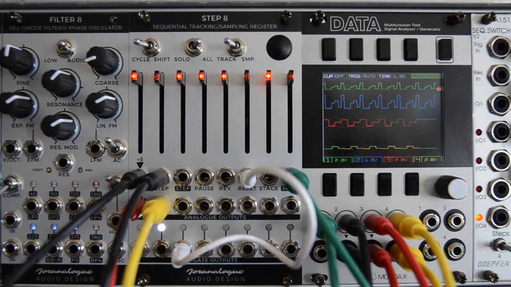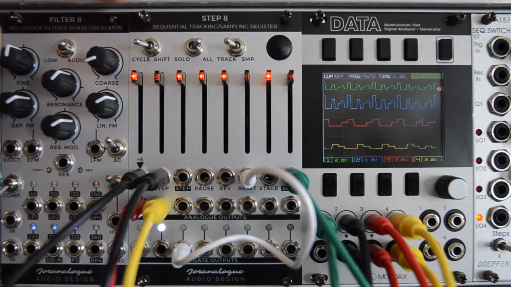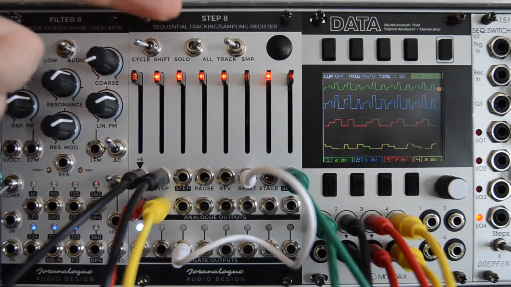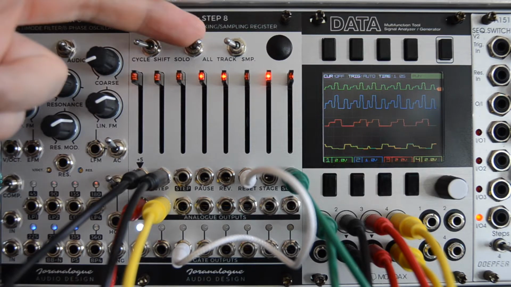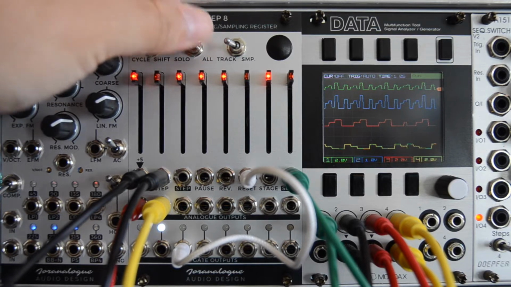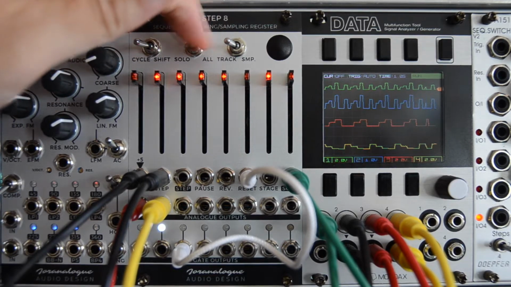Now let's go back to a sequence of 8 steps. And for this to work, you need to use the cycle mode. You also need to set this switch to all. Listen to what happens when I switch this to solo.